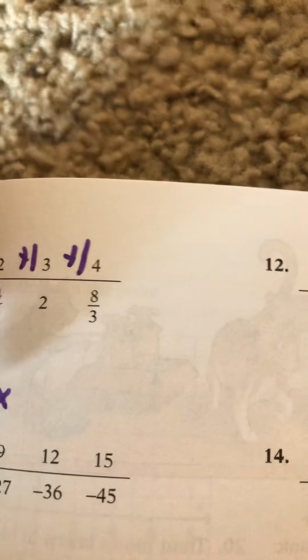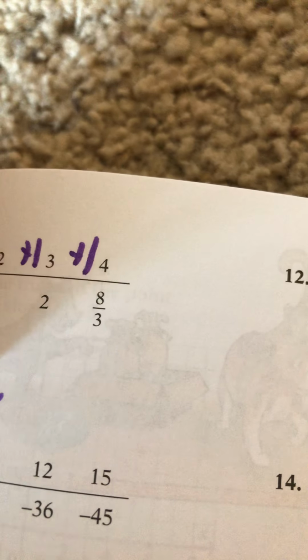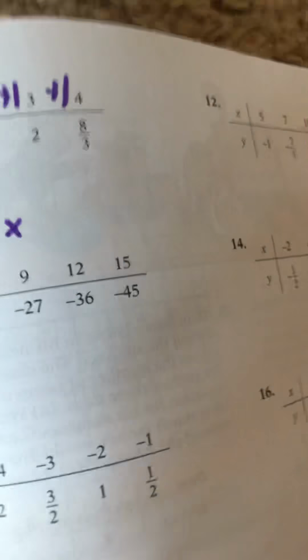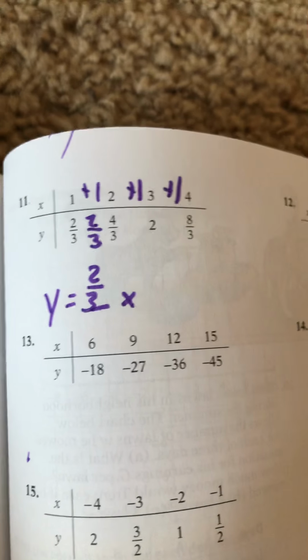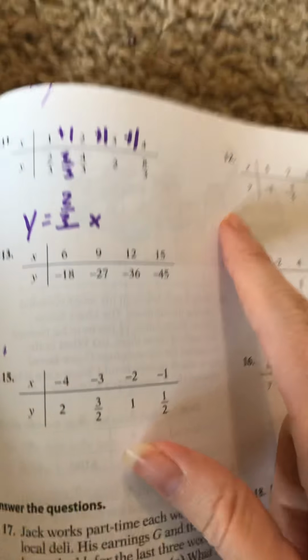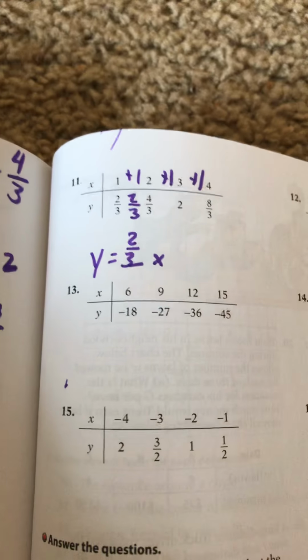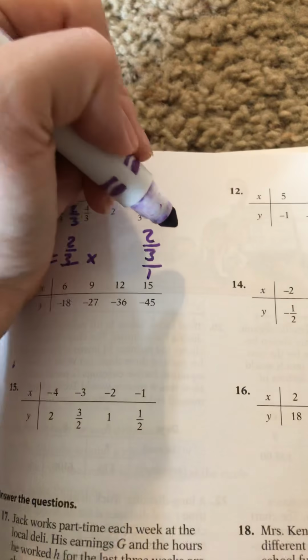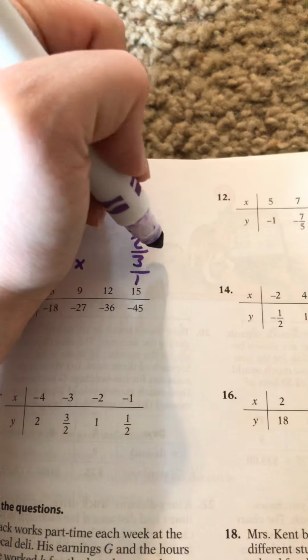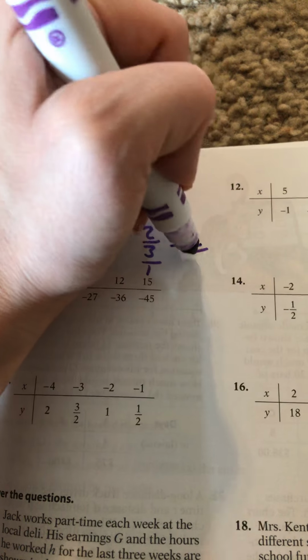So your y, or your k in this case, turns into a 2/3. So you just have to find how much your y goes over, because 2/3 over 1, because my x is 1, would still equal 2/3.